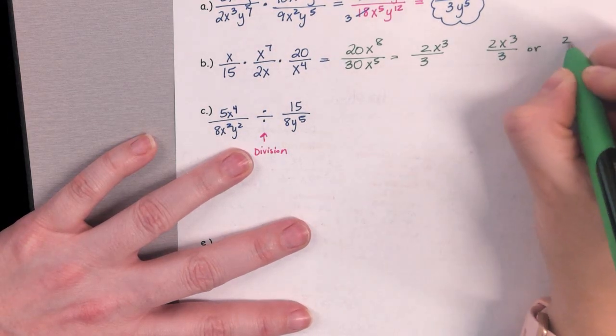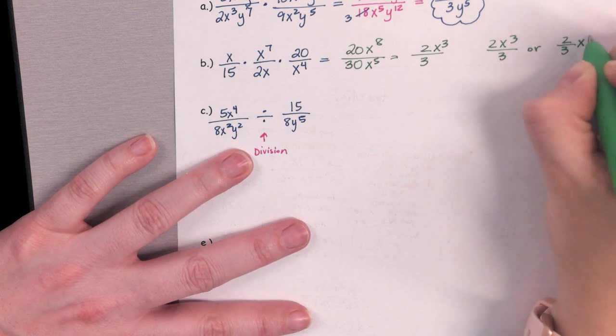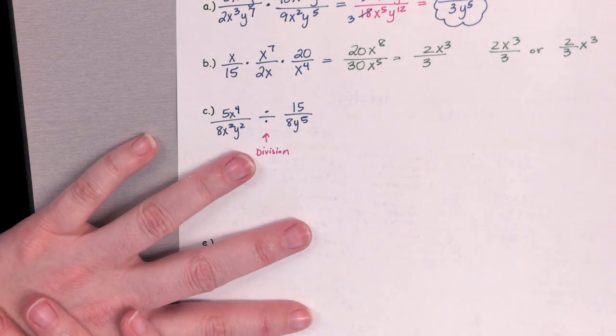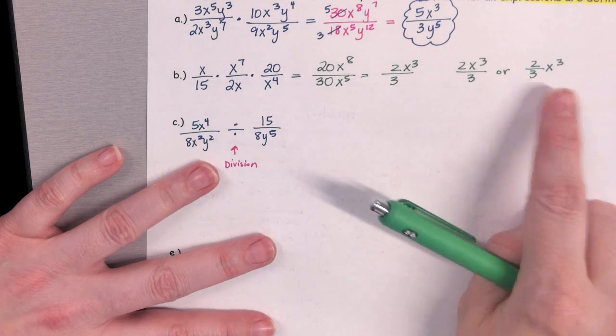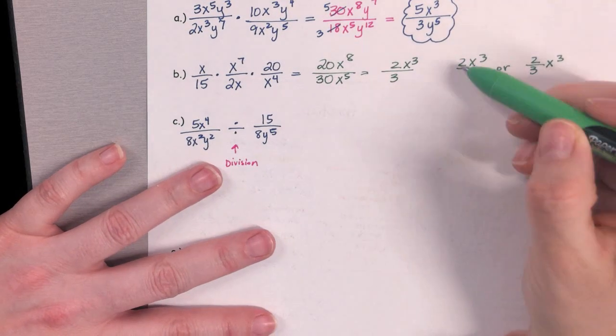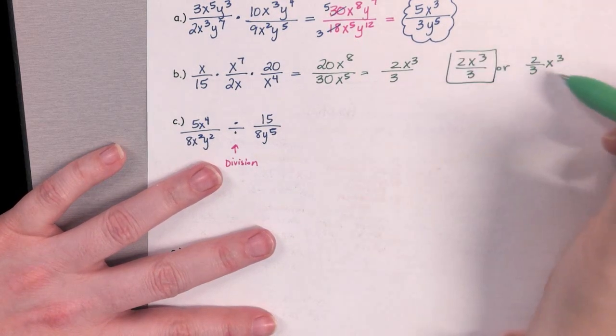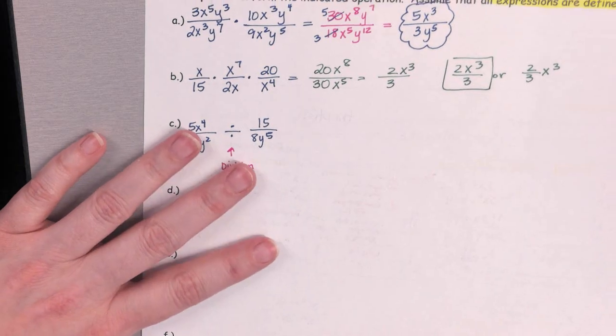Or you could write it as 2/3 with the x cubed on the side. Okay, either one of those are fine. You just cannot put the x in the denominator. Okay, but this is acceptable as well.